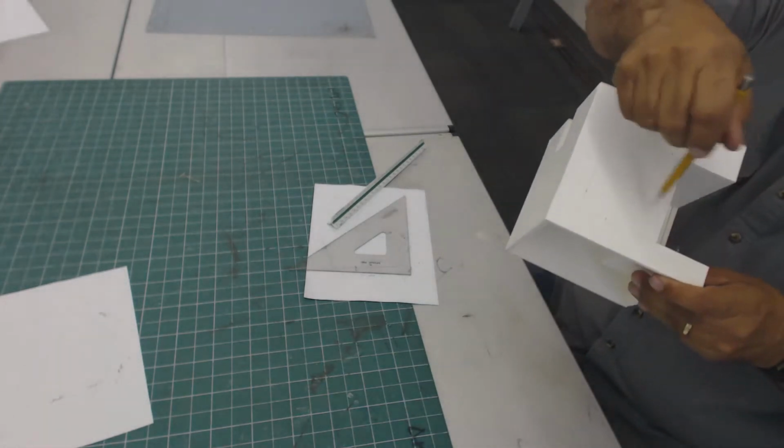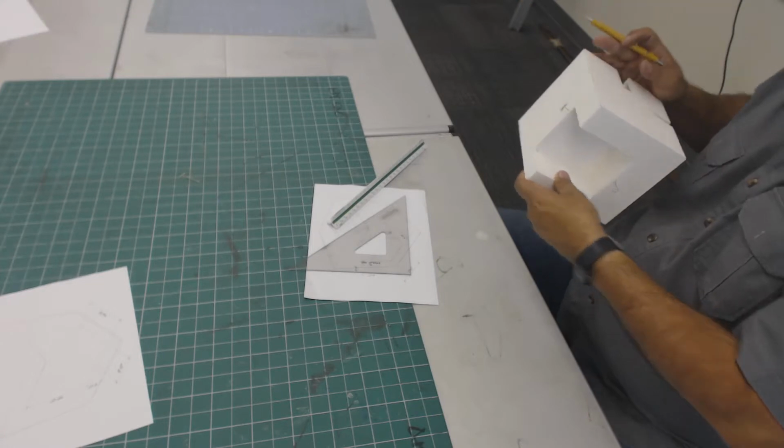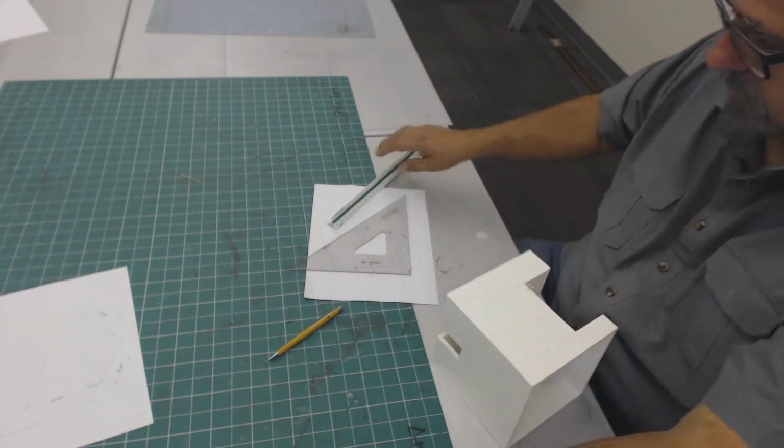Okay, so there it is. My 12 foot by 8 foot high thing lining up with the floor. So I'm just going to cut that out.